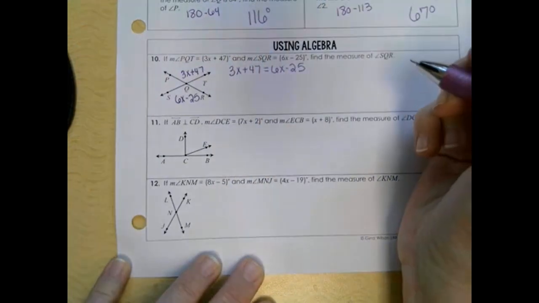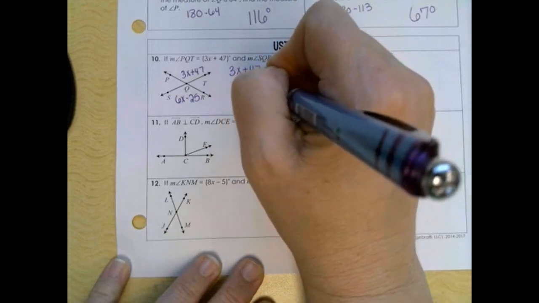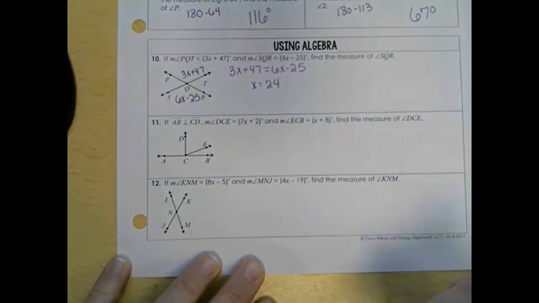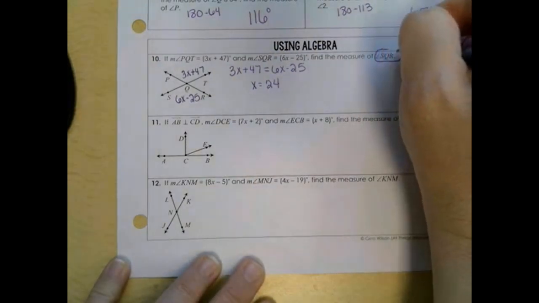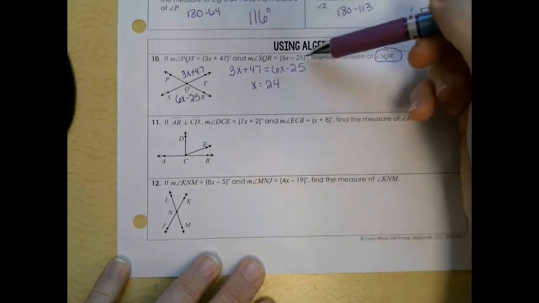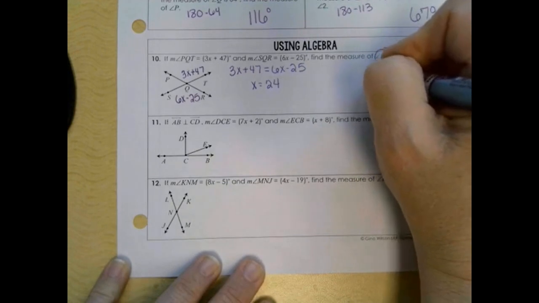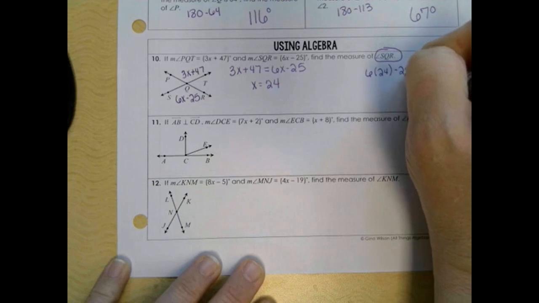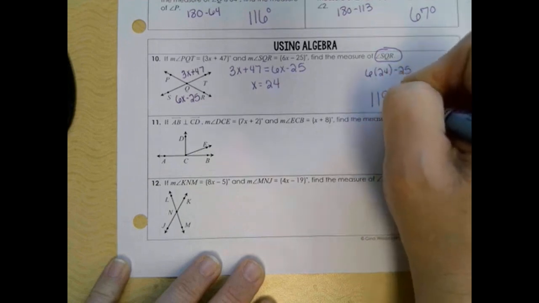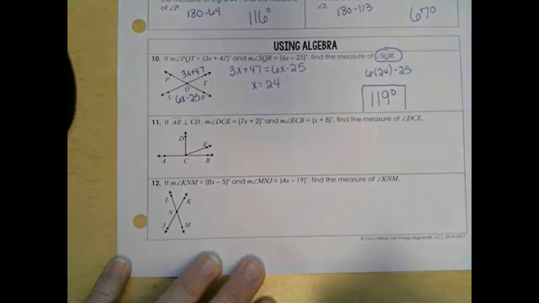All right, to save us time on this video, we would get x equals 24. If you need to work that out, go ahead and work it out. You don't have to. Now, the question said, what is the measure of angle SQR? And SQR is this angle right here. So we would plug in 6 times 24 minus 25, and my final answer would be 119 degrees.